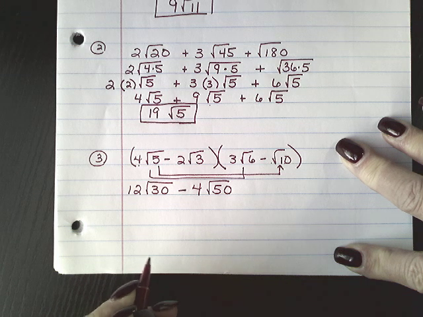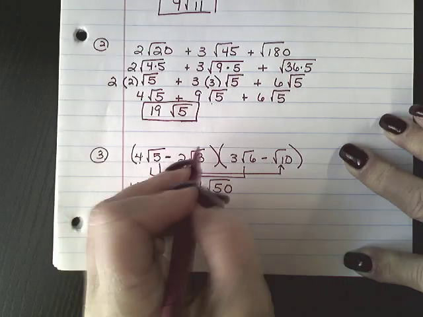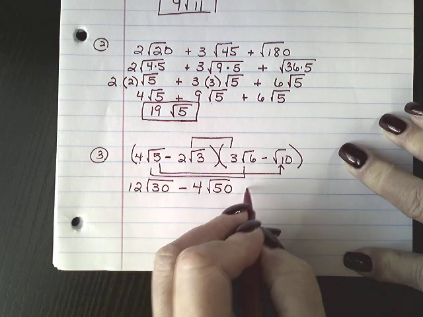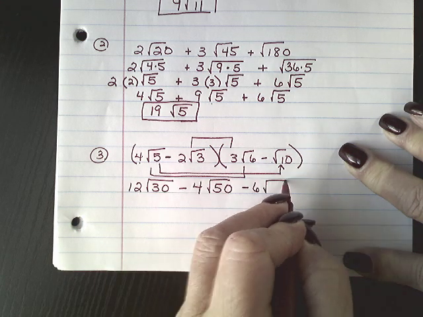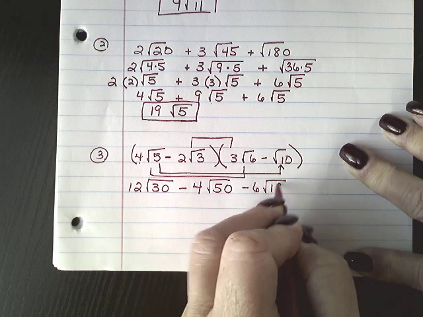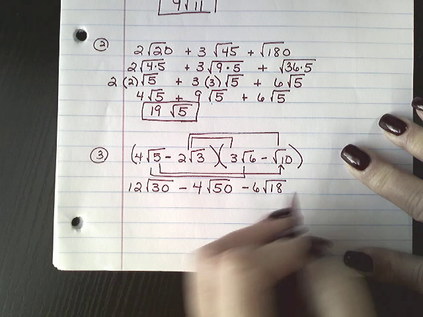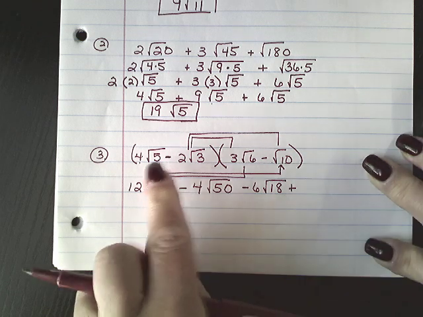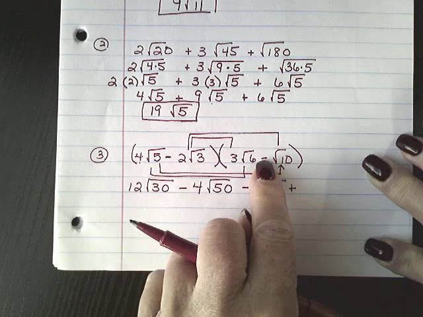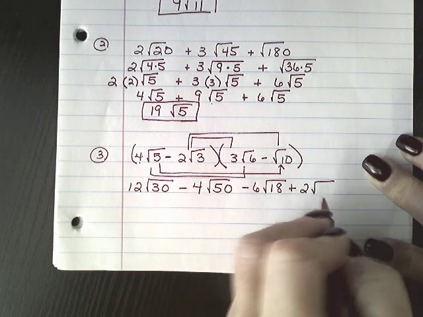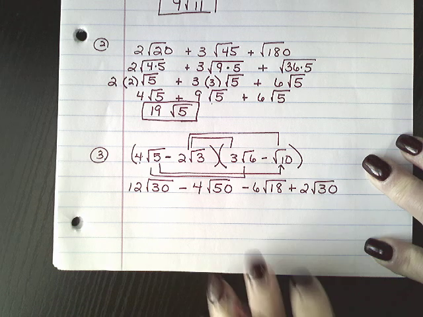All right, now we're going to do the same thing with the second term. So negative 2 times 3 would be negative 6, square root of 3 times 6, which is 18. And then the second term over, and that would be plus, because a negative times a negative is a positive, 2 square root of 3 times 10, which is 30.